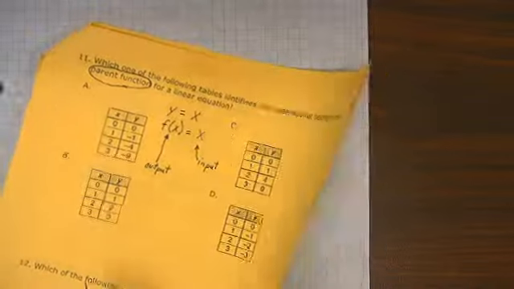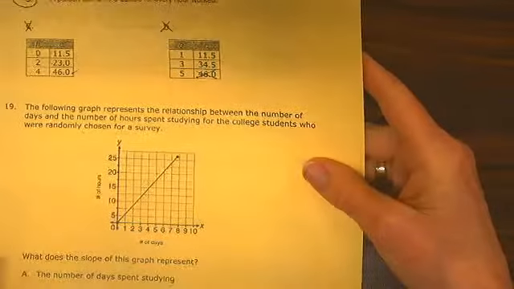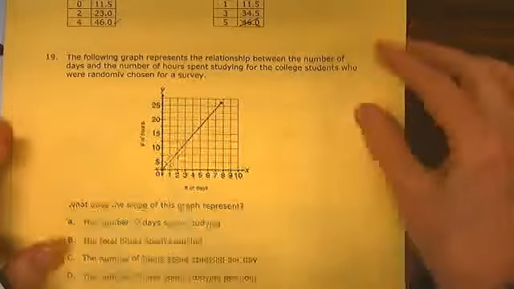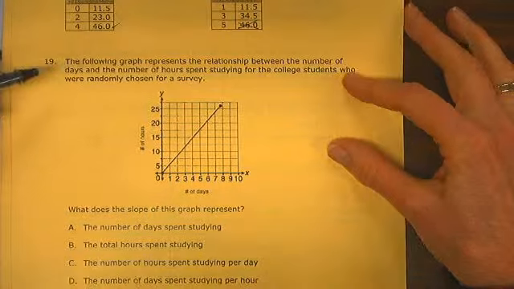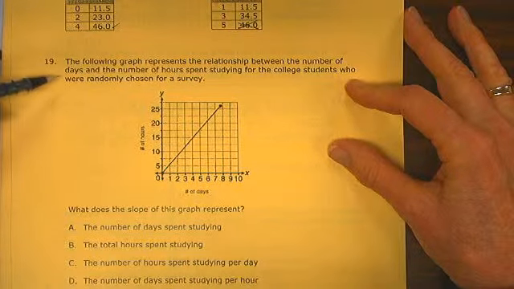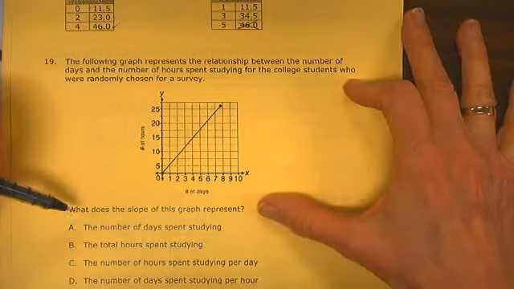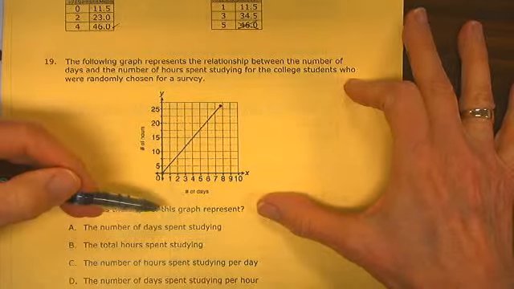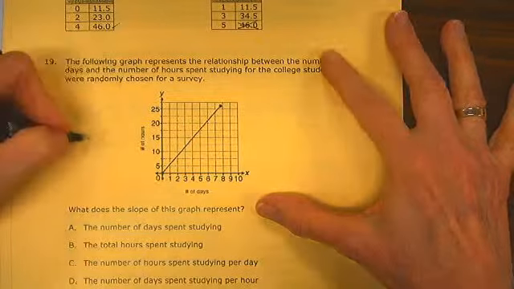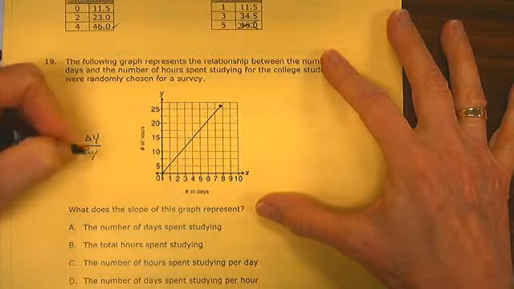On to number 19. The following graph represents the relationship between the number of days and the number of hours spent studying for college students. What does the slope of the graph represent? Slope is what? Change in y over change in x.